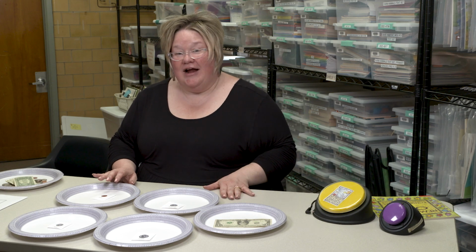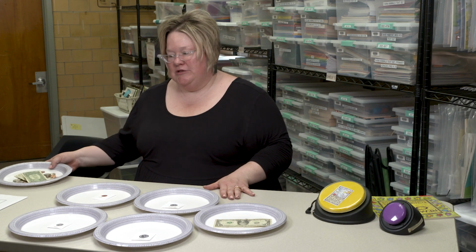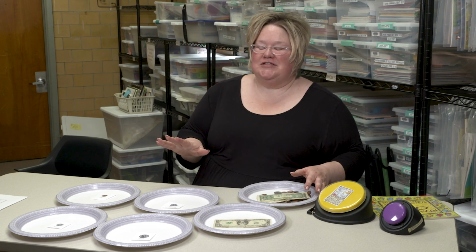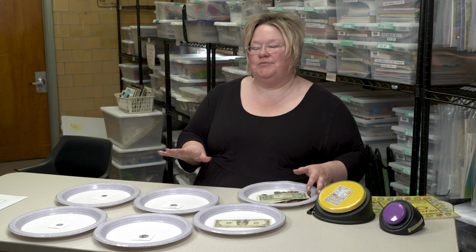Let's look at our activity at hand, which is the division part. So right now I'm just using a paper plate system, and I found that this is one of the best ways to organize the materials.